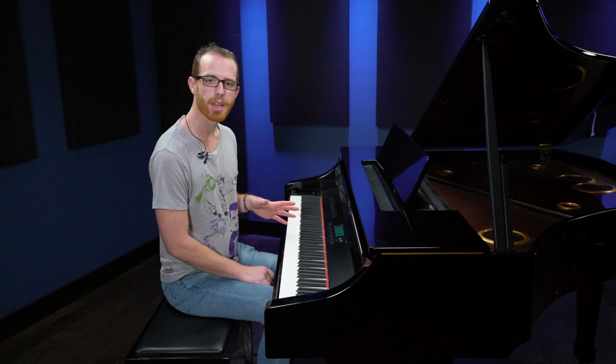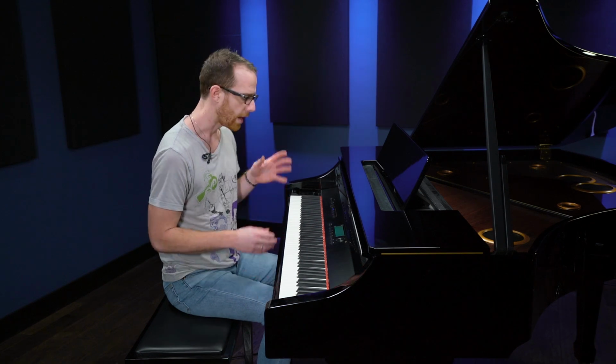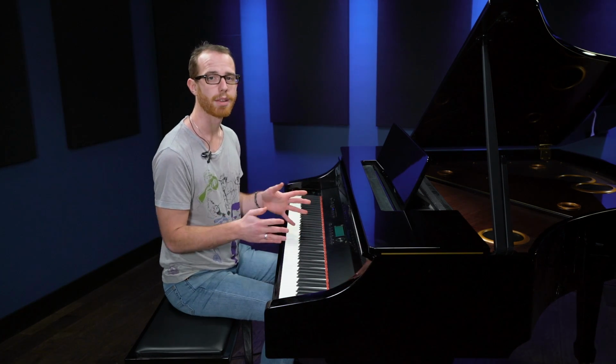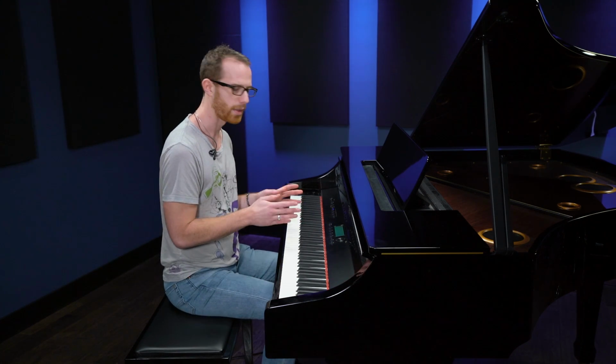We're going to look at three scales: the C major scale, the G major scale, and the D major scale. And they all sound very similar. They all have the same formula that we use to create them. So we're going to just compare the sounds of these scales and have a look at that formula.